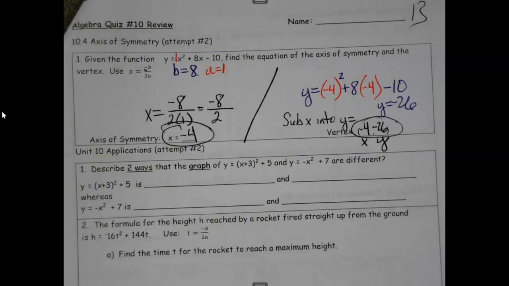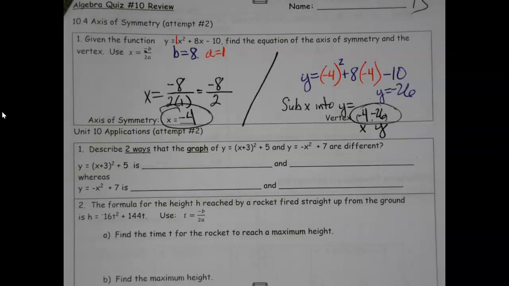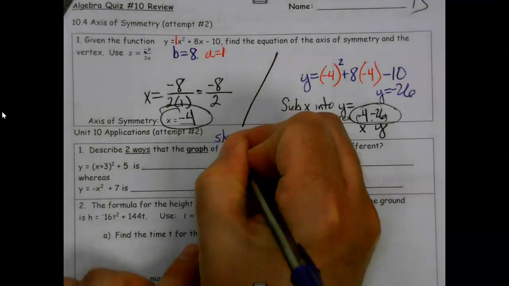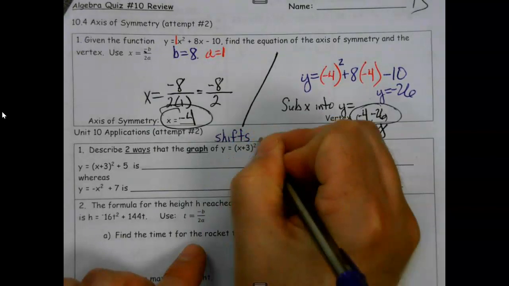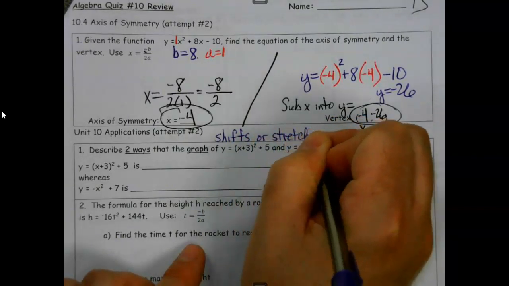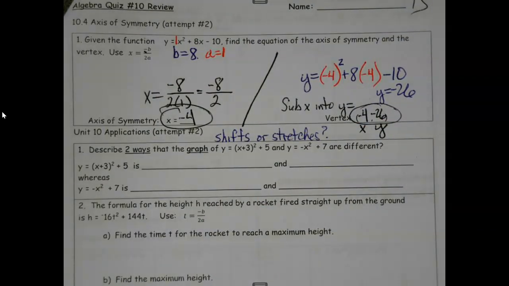So as we move down a little bit, okay, the application. Describe 2 ways that the graph of these two are different. In other words, I'm asking you, are there any shifts or stretches? So again, that's one where if I have it, I'll have them right there. Otherwise, there's a few ways I can get myself some reminders.